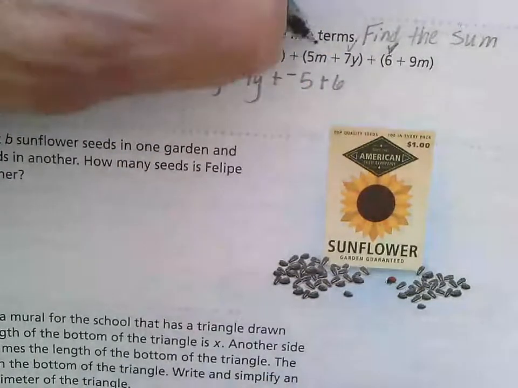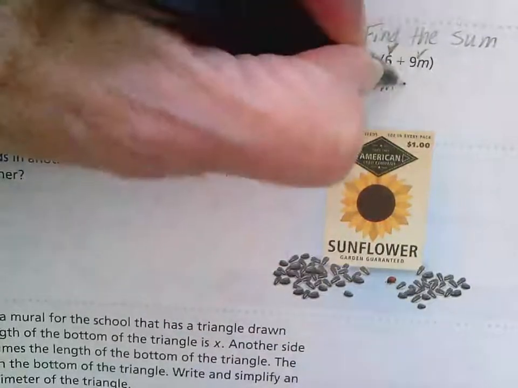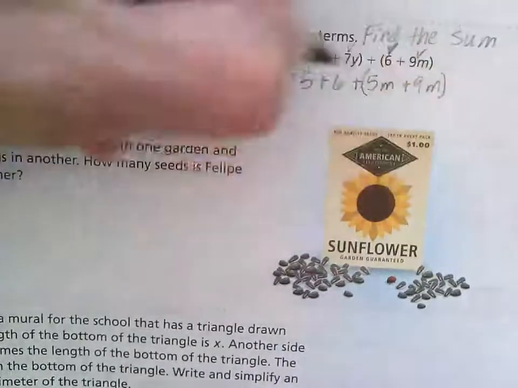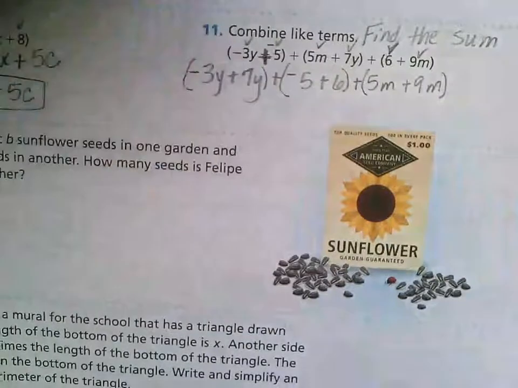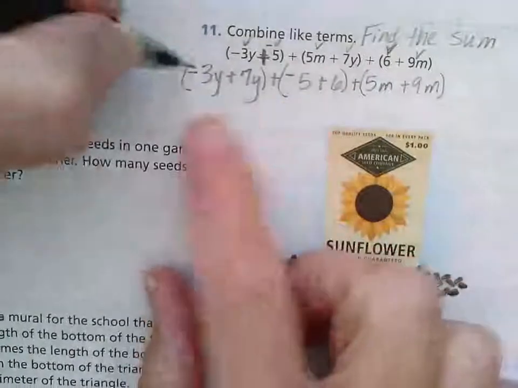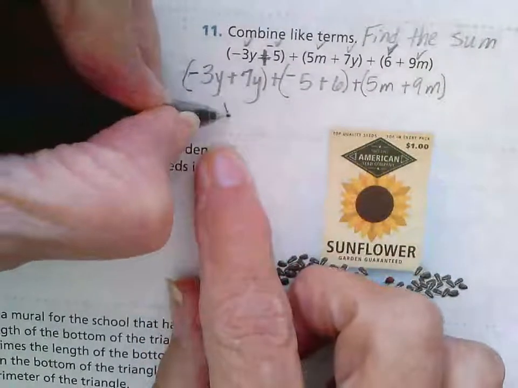And then I have a 5m and a 9m. And I'm going to put parentheses around those things that are similar. These are y's, these are m's, these are constants. So again, I'm going to have a y down here.